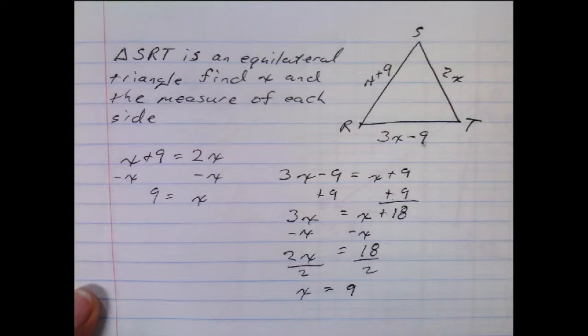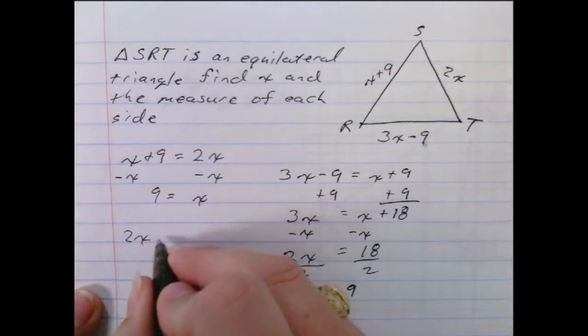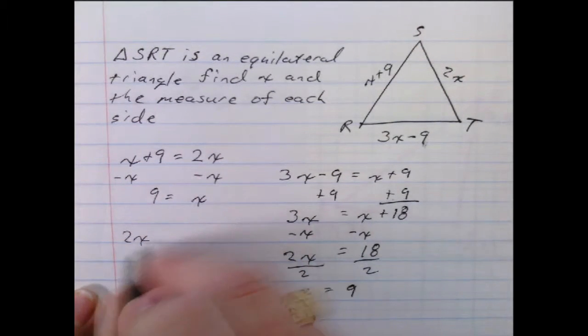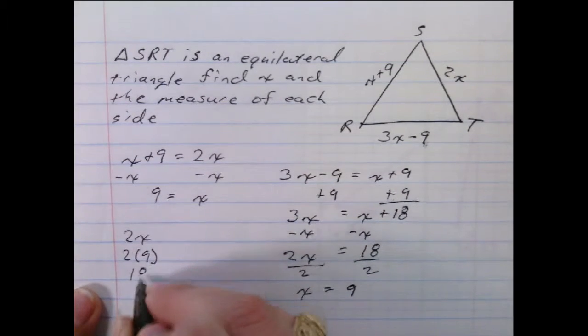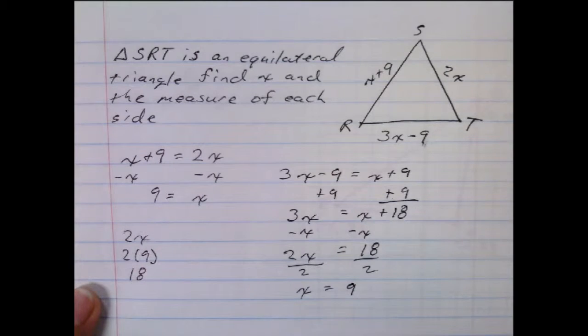Then the second part is to find the measure of each side, so we're just going to plug it back in. If 2x, and we know x equals 9, then we know that the side is 18.